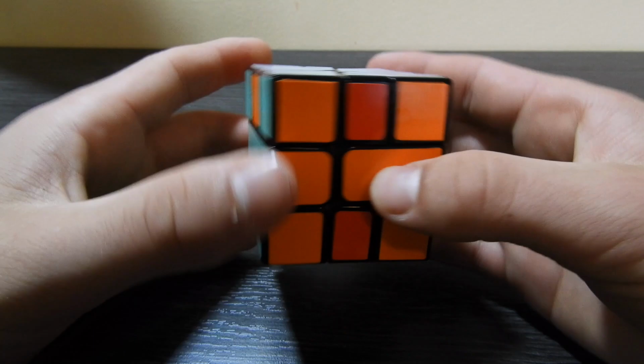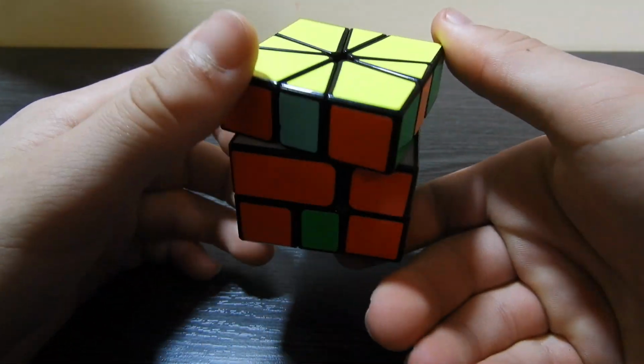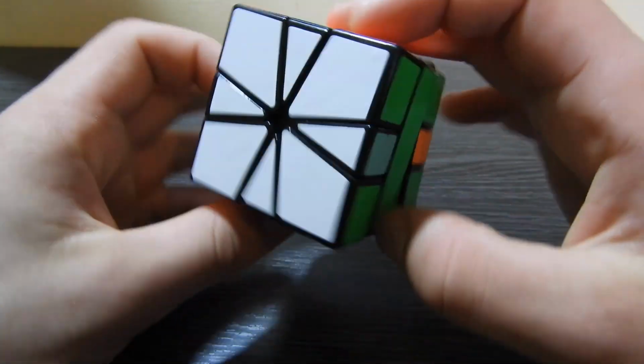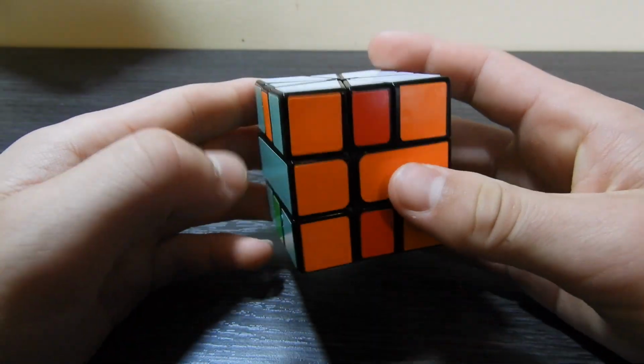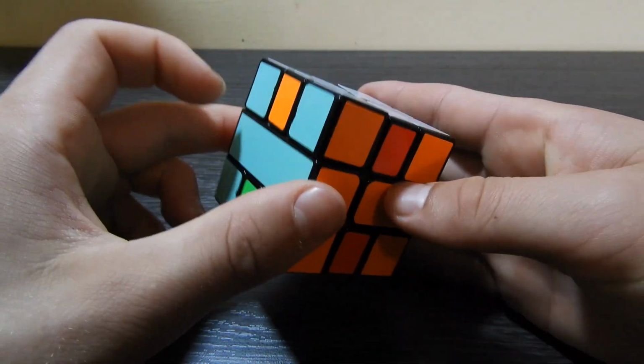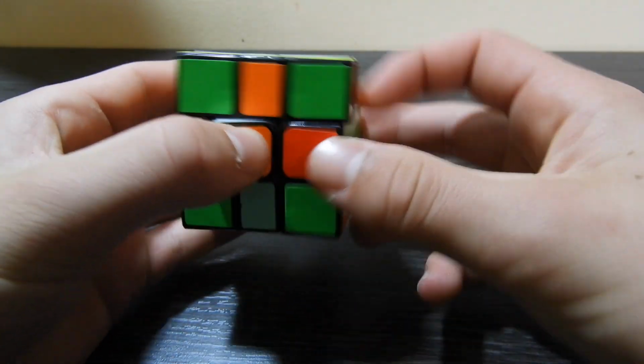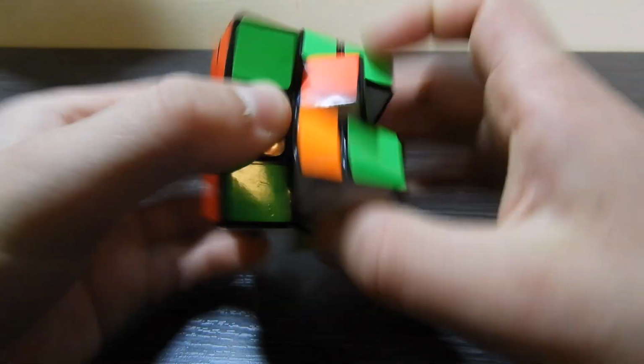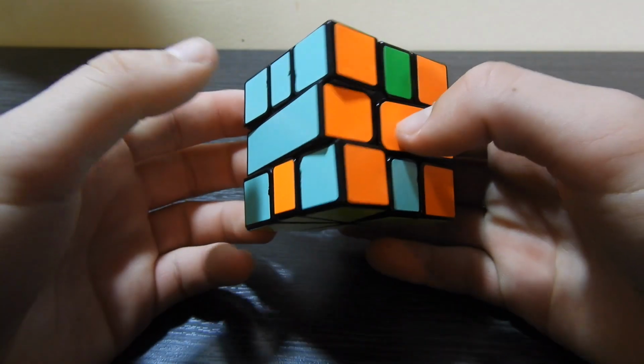And also this algorithm can be used for when you've got cases like this, we've got no bars all the way around, and you've just got pieces, but it's not an H-perm on the top or on the bottom. You can still use the H-perm algorithm, so what I'd do is I'd do the H-perm algorithm, which I showed you just before, and then here we've got adjacent.